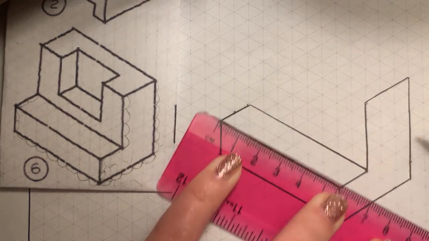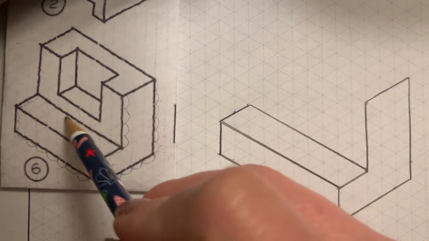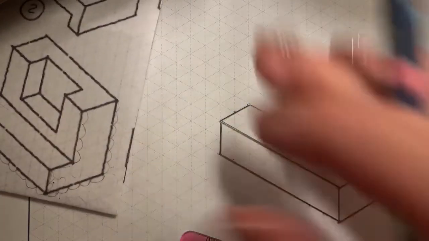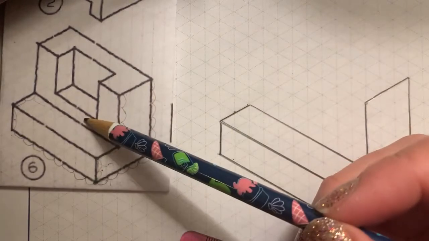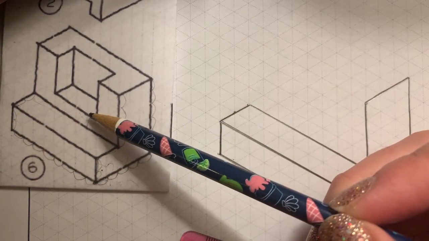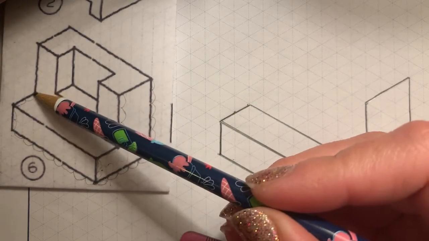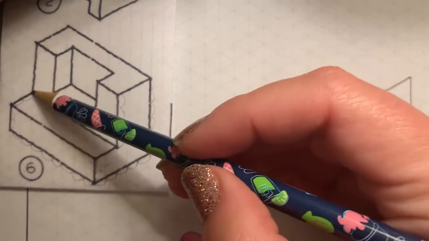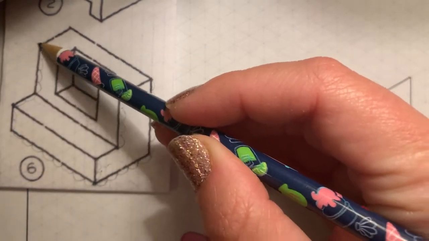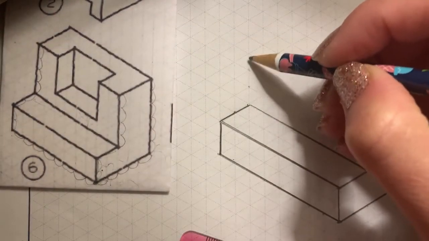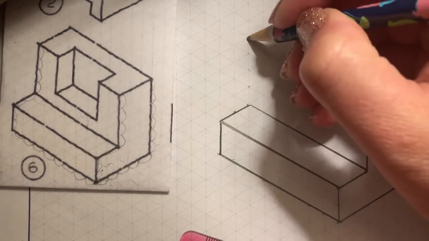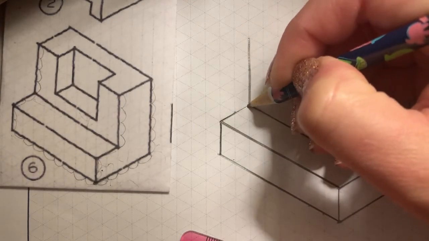And again, why am I doing that? Because in the drawing, this edge right here is connected. I'm not going to jump here. Again, I'm going to go to where I left off. So I'm going to actually start at this corner, and it goes up 1, 2, 3, and 4. So I'm going to go up 1, 2, 3, and 4. And I'm going to go ahead and connect those 2, okay?